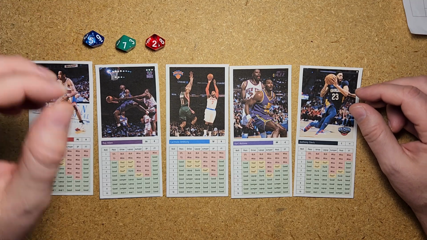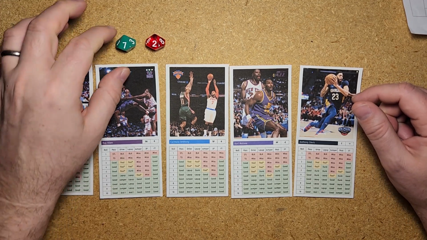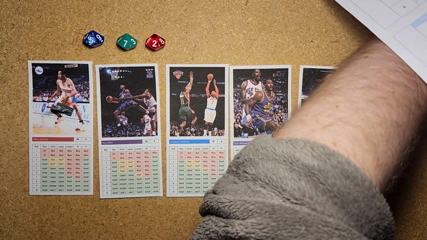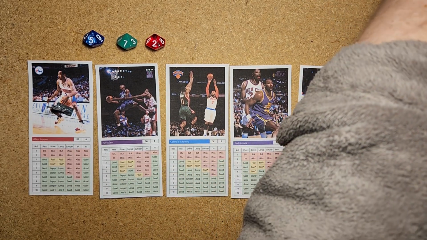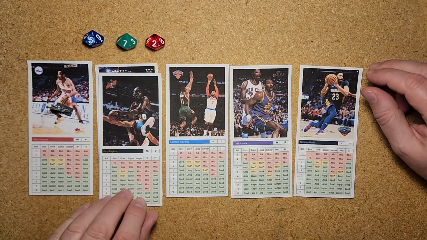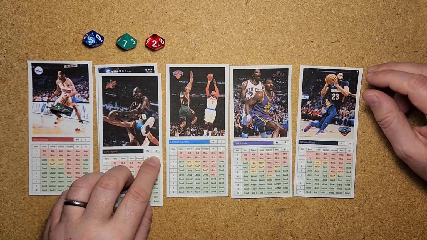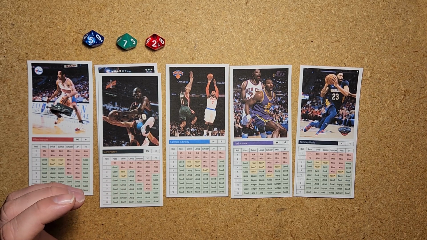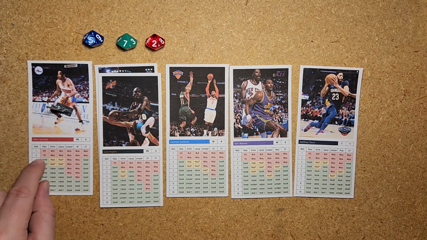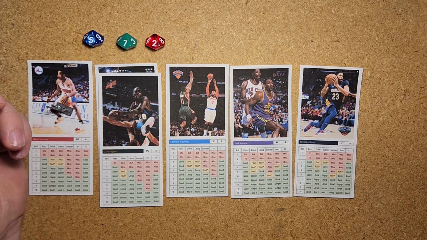And a 5 is going to be a dribble drive to the basket. He's guarded tightly. And let's say the defender is Gary Payton. Payton is a -2 defender, so he's one of the best defenders in the history of the NBA. So this 2 becomes a 0, and basically that's a steal at this point.